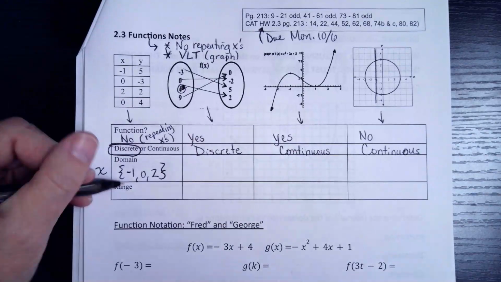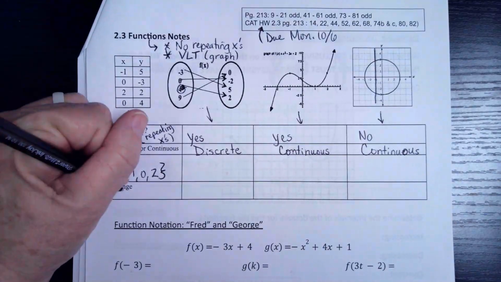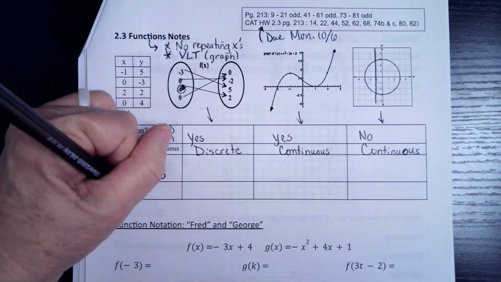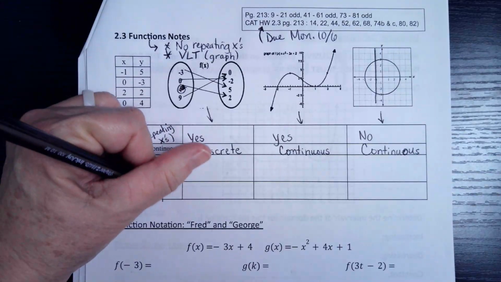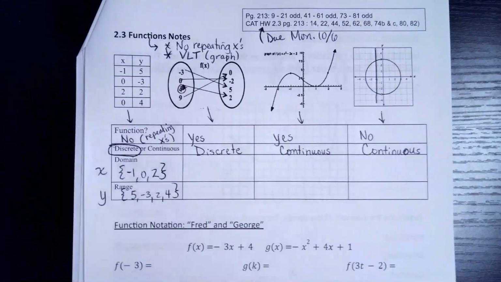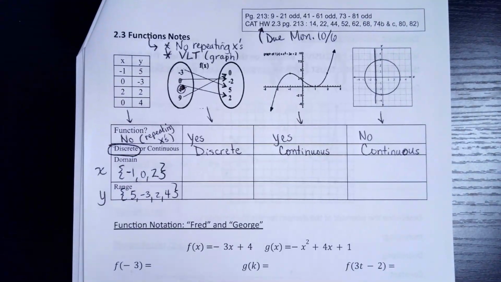Can we come down and go ahead and get the range for that same one? Okay. 5, -3, 2, 4. I do not need these to be put in numerical order. Now, sometimes you may have a teacher that says, always put your set in numerical order just because that's easier for me to grade. If you put the domain in order, would you want the range in the same order?